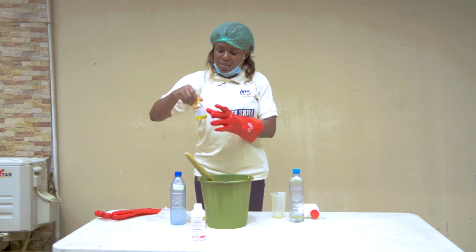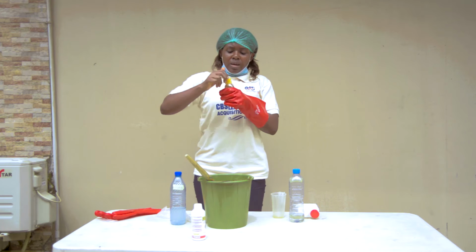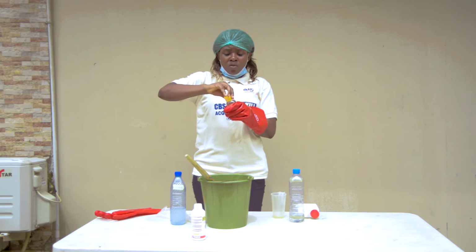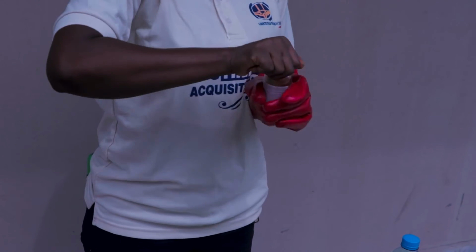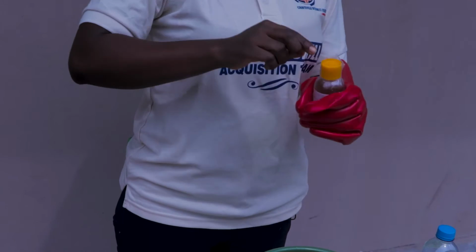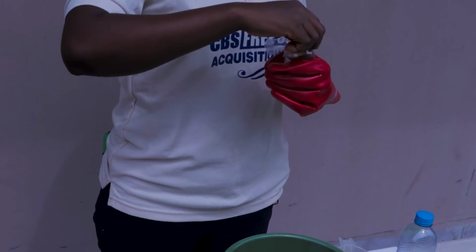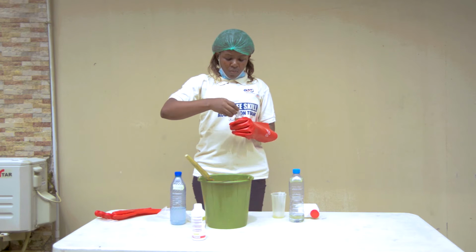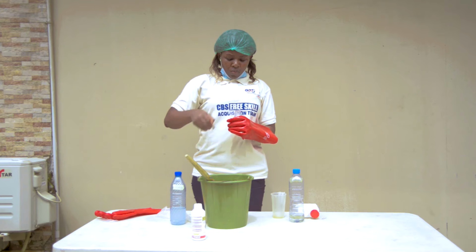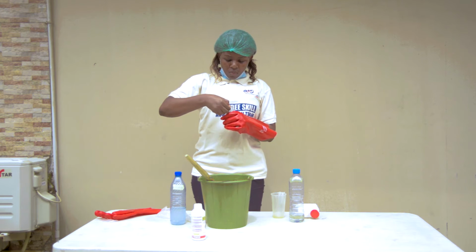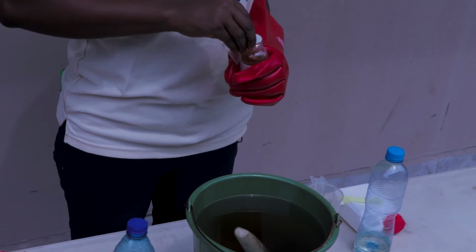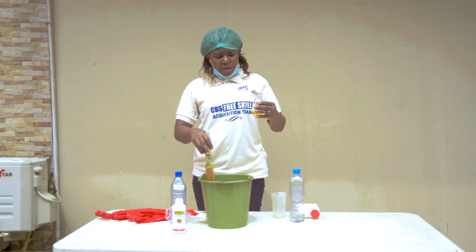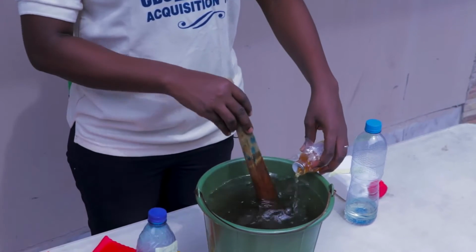So we'll be adding our pyrifos. We'll be adding our pyrifos to it. This is 100 ml, so there's no need for us to measure. We just pour and stir.